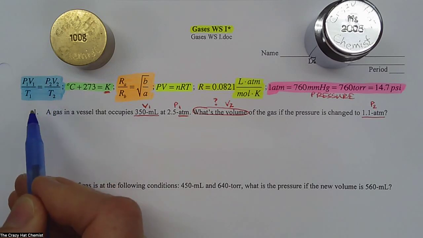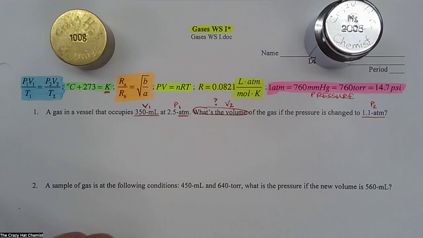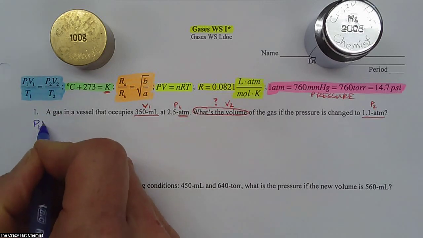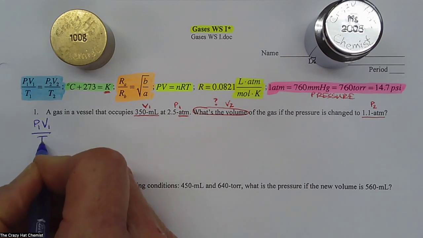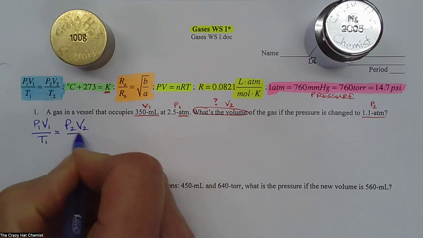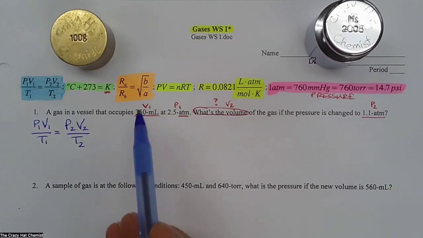And this is actually the equation that we're going to use in this particular circumstance. Okay, so I'm going to rewrite this equation here. P1V1 over T1 is equal to P2V2 over T2, just like that. Okay. All right, so now what we're going to do is we're going to look and find out what we have here.